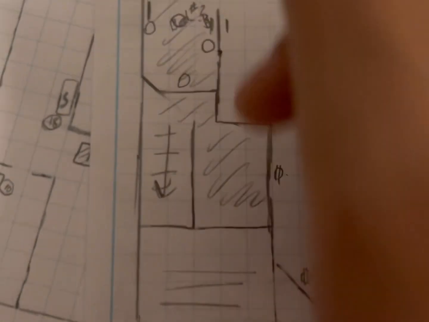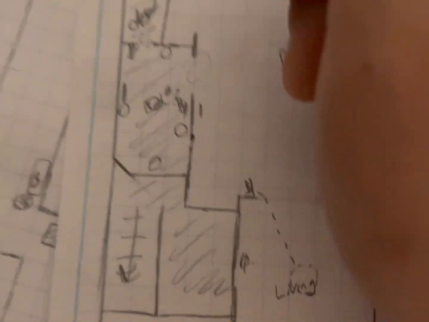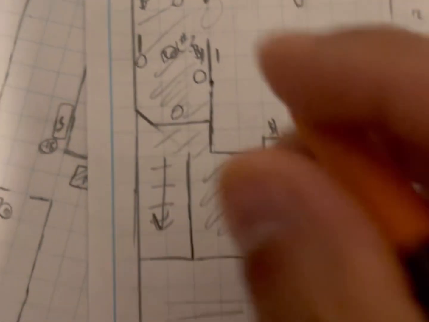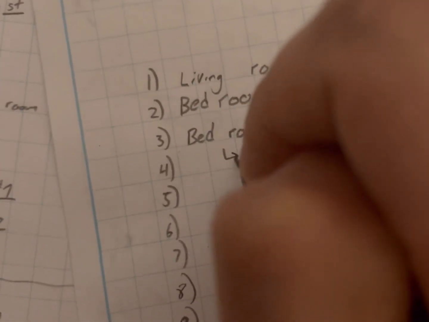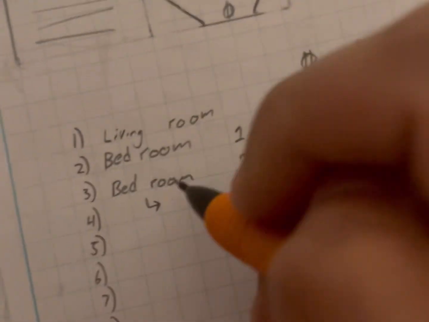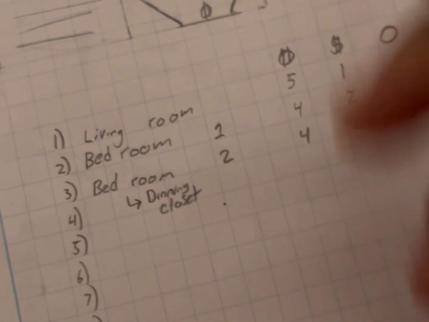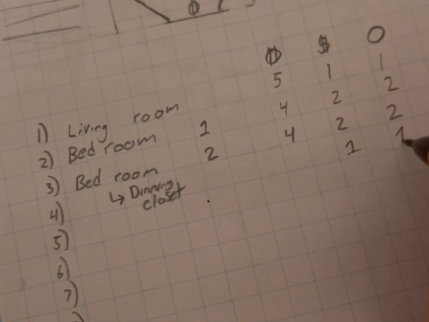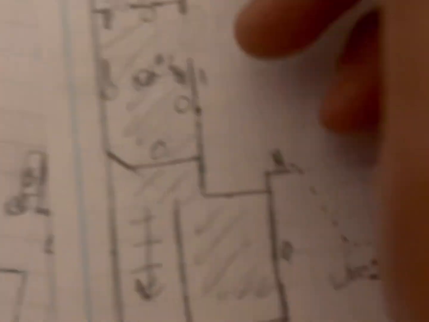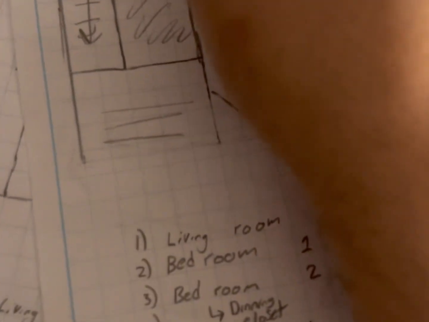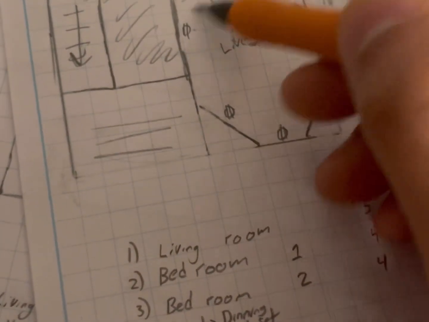For something like this, let's name this dining closet. We'll give it a name. And for something like this, I'll go like here, because you'll see what this is later. I'll put an arrow, and then I'll put dining closet. And all it is is a switch and a light. I believe anything bigger than 9 square feet, you gotta have a light in there. Well, at least in Chicago. Okay, so that'll take care of that. We did the living room already.